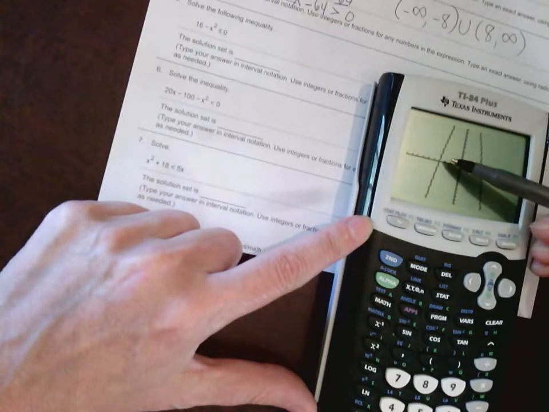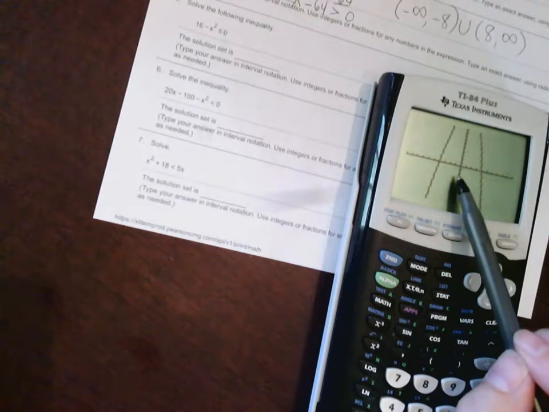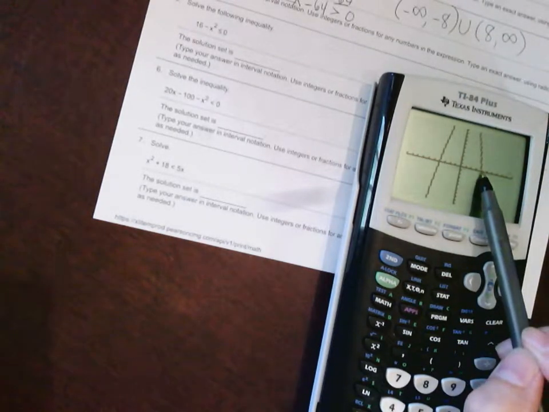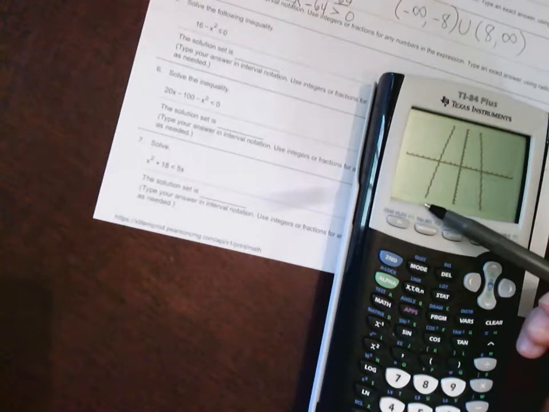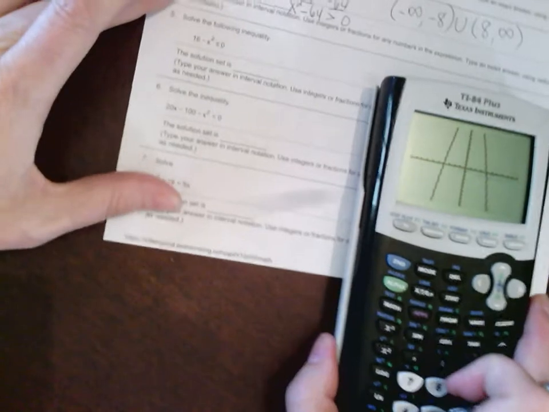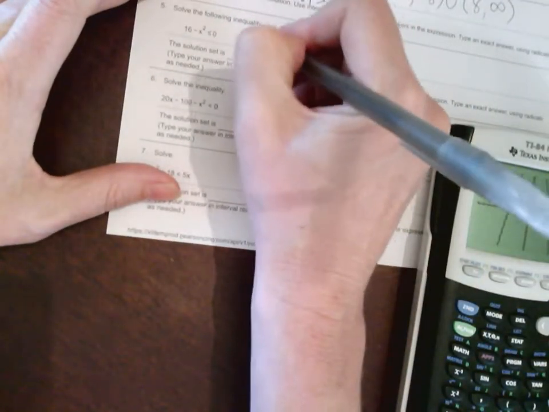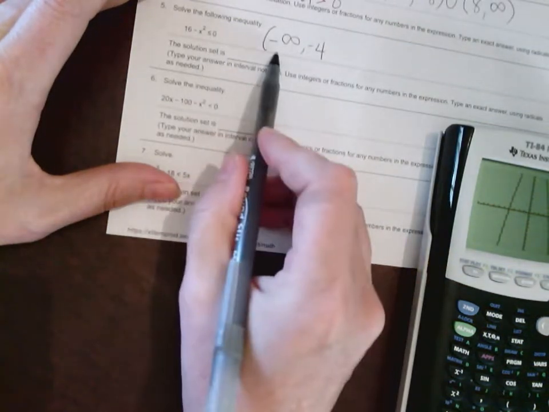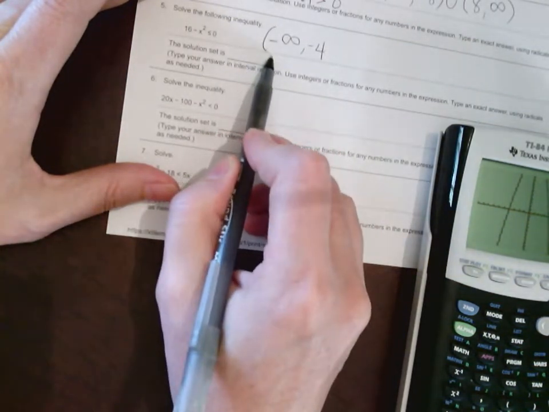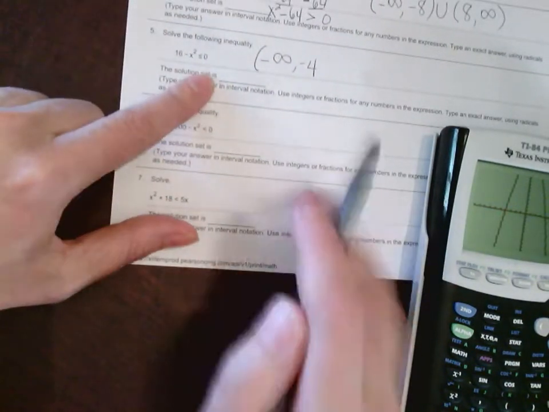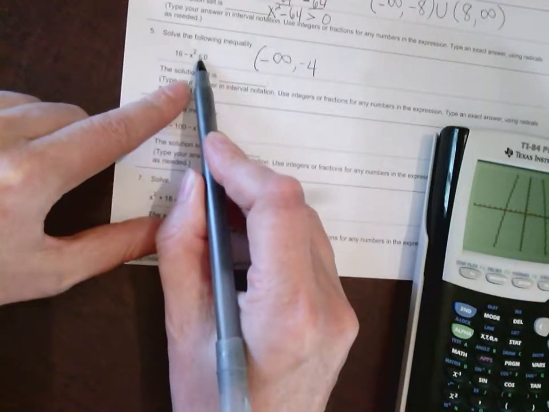So where are they crossing? We need to know where it crosses. So it crosses at negative 4 and positive 4. So I need to say from negative infinity to negative 4 is below 0. Again, infinities always have parentheses. And then when you're deciding whether your number should have parenthesis or bracket, you look and see if it has the equal to bar. Since this one does, this one has a bracket.